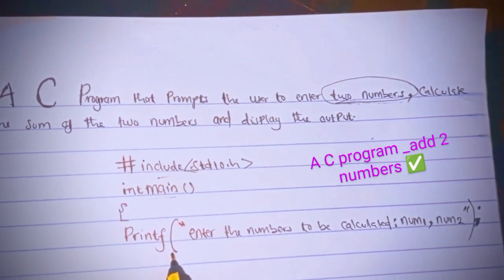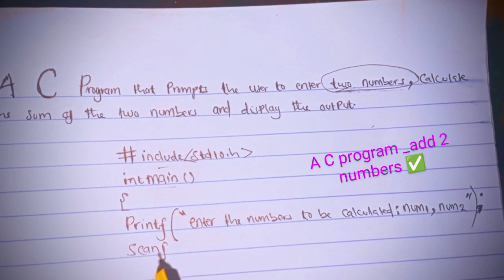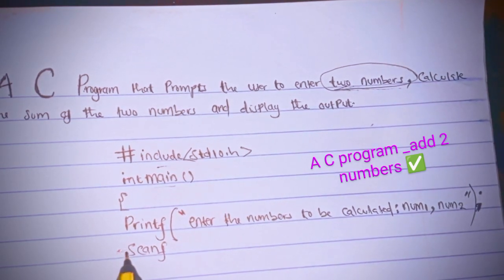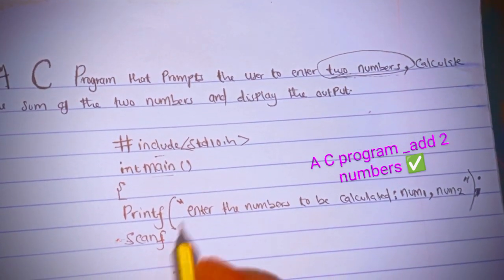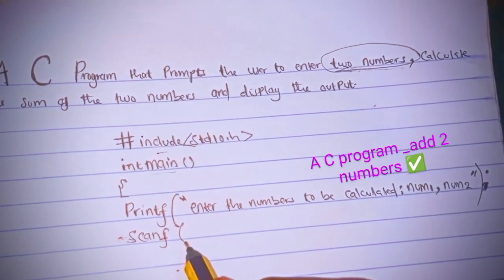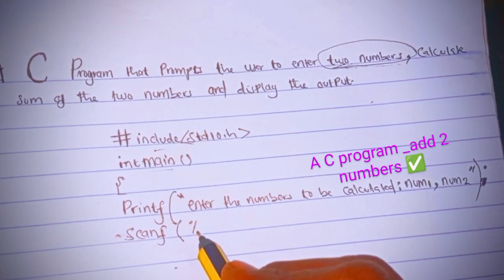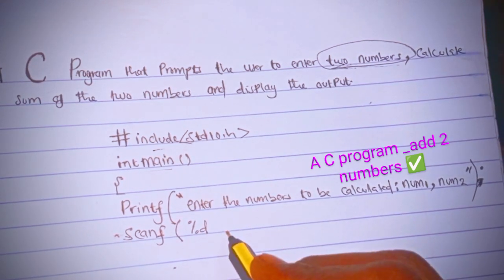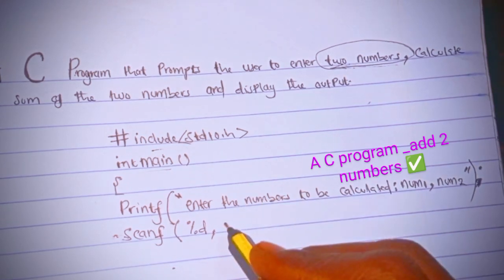Now I'm going to write the scan function, and this one is very important. Its function is to let the user type in the numbers on the keyboard. So it's going to be a format specifier, where the first number will be stored in the C program.